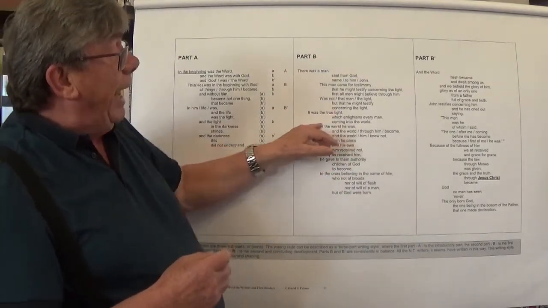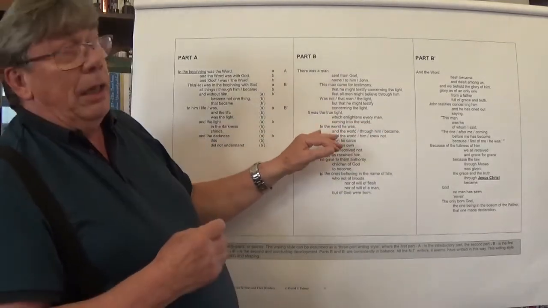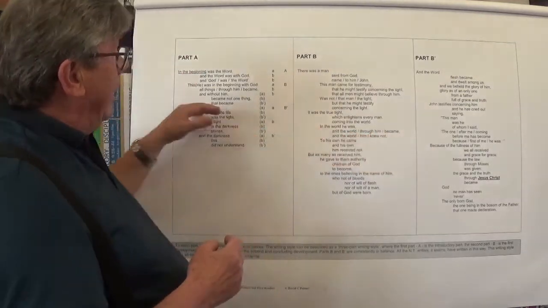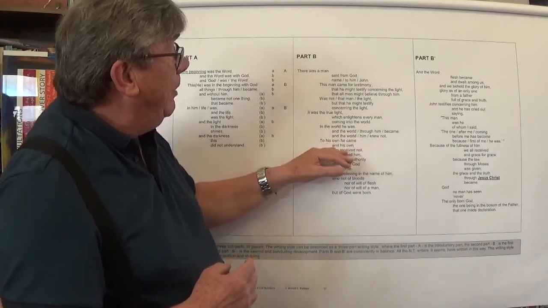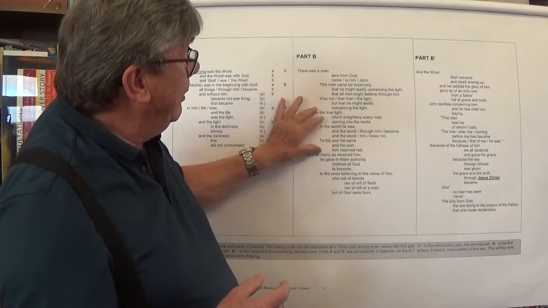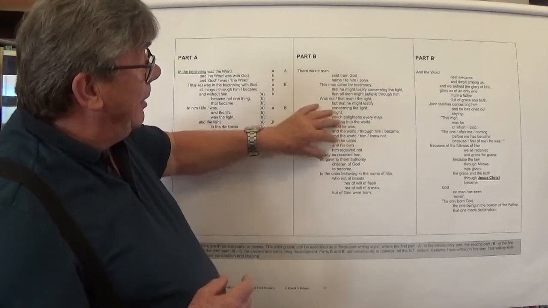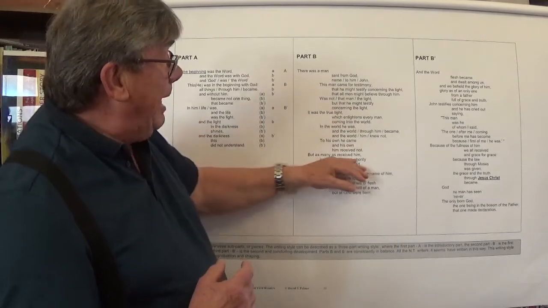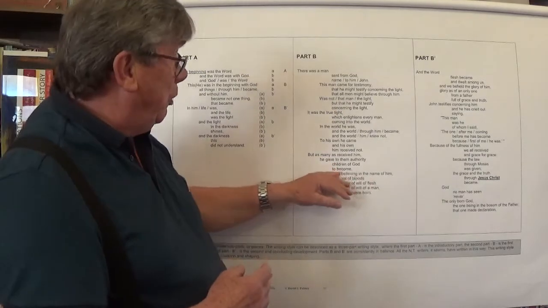It was the true light which enlightens every man coming into the world. In the world he was, and the world through him became, linking here, and the world him knew not. To his own he came, and his own him received not. Woe and sadness here. But as many as received him, look at the difference, but how they relate is so powerful. But as many as received him, he gave to them authority, children of God to become.